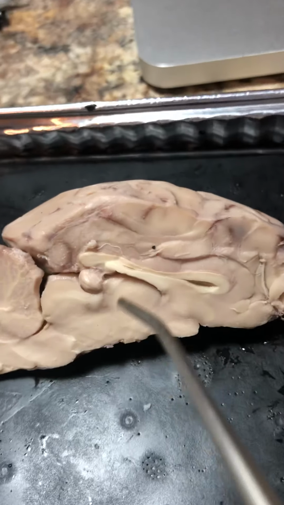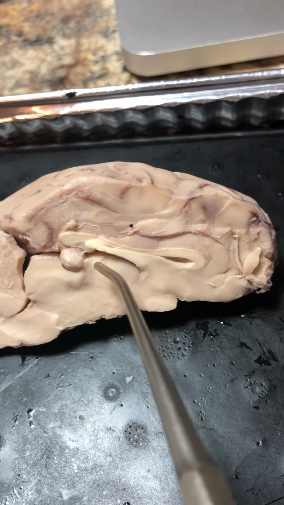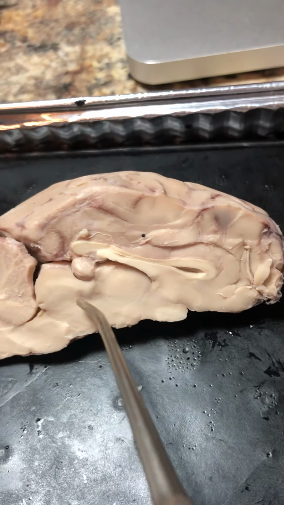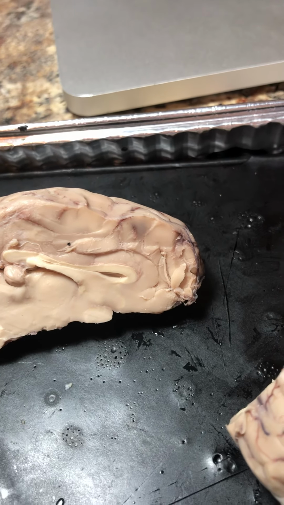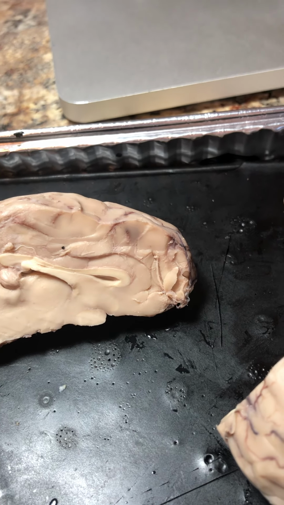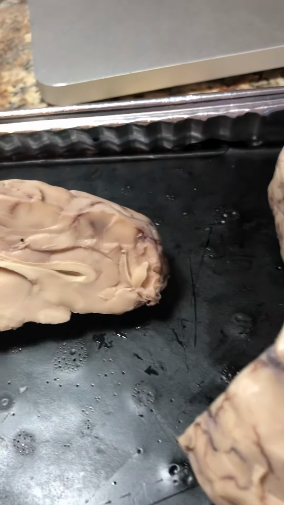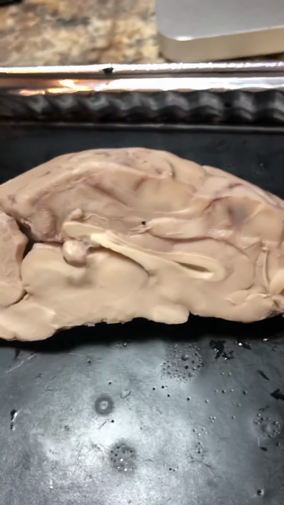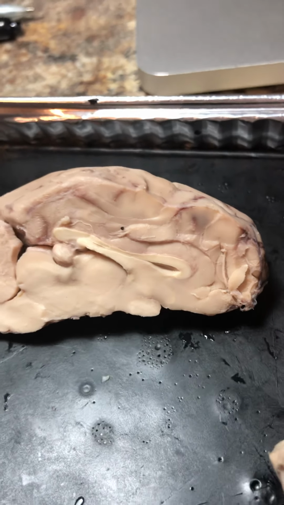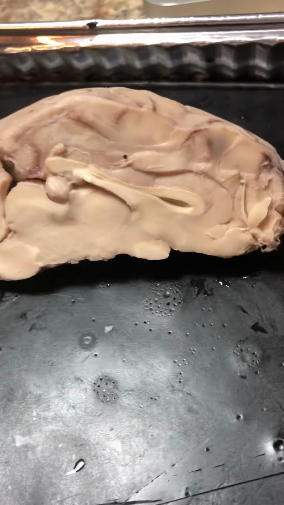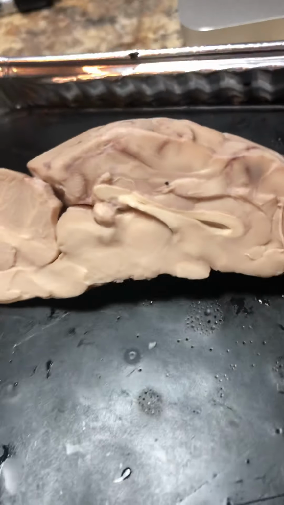The thalamus is here with the hypothalamus. The hypothalamus is inferior to the thalamus and is responsible for regulation and maintenance of internal homeostasis by controlling body temperature, appetite, and fluid balance.